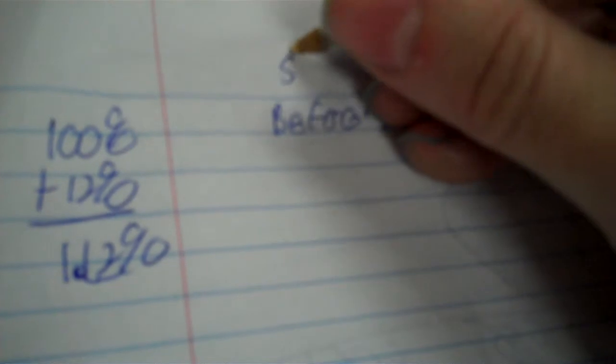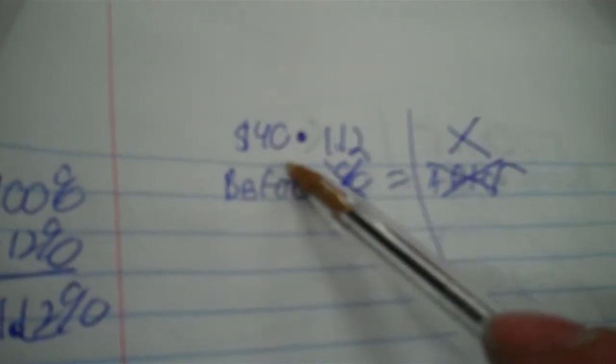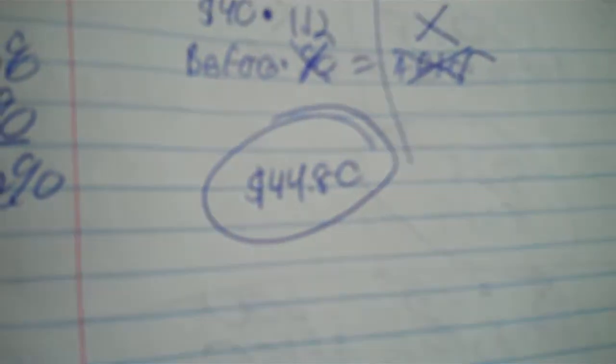Okay. Now before we had $40. So X is here all by itself on this side, so I just do the operation that it says. Don't mess around. 40 times 1.12 is my answer. Okay, 44.8. Now that'd be $44.80 because you're talking money.